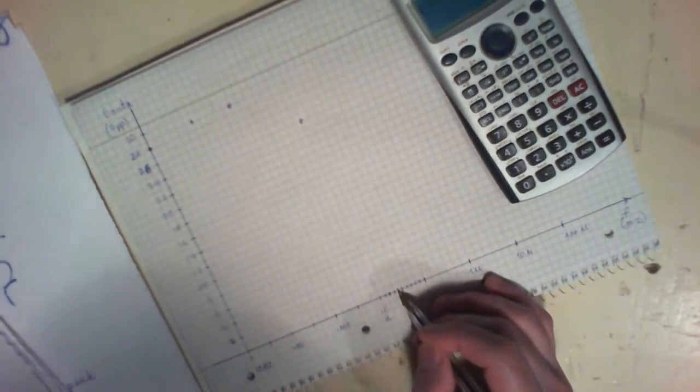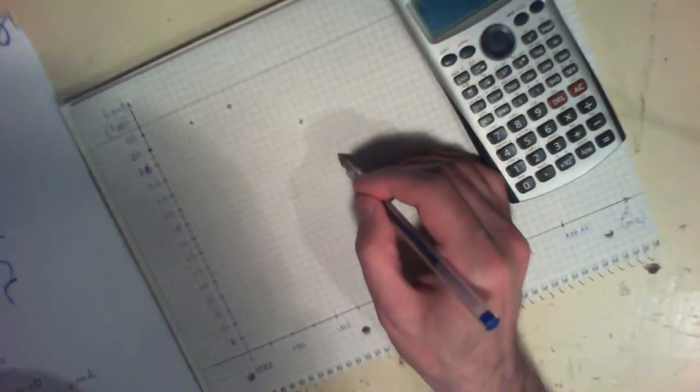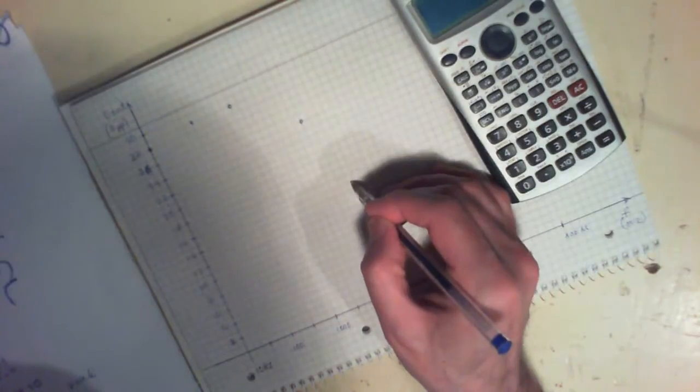So 0.4 would be 1, 2, 3, and 4. So this point over here would be that frequency, 24.8 kilohertz, and that corresponds to 15 volts over here. Okay, so that's one way that you can do this.